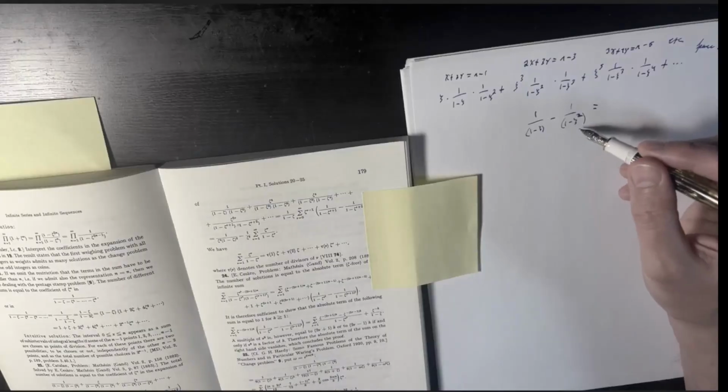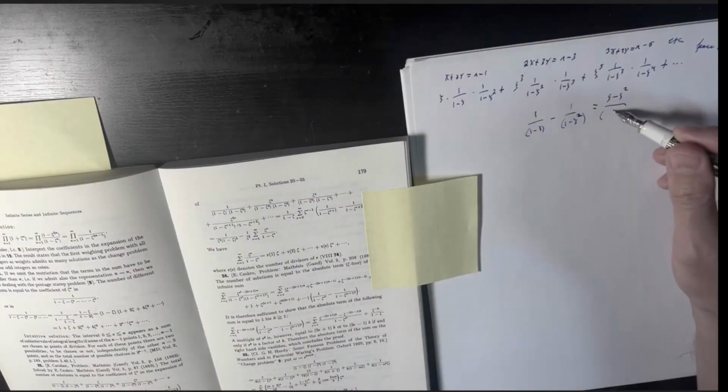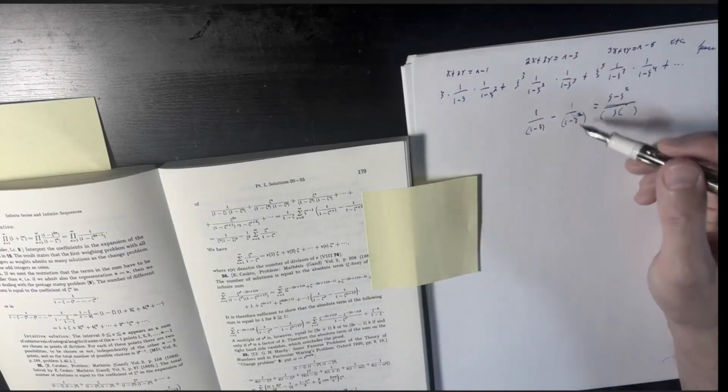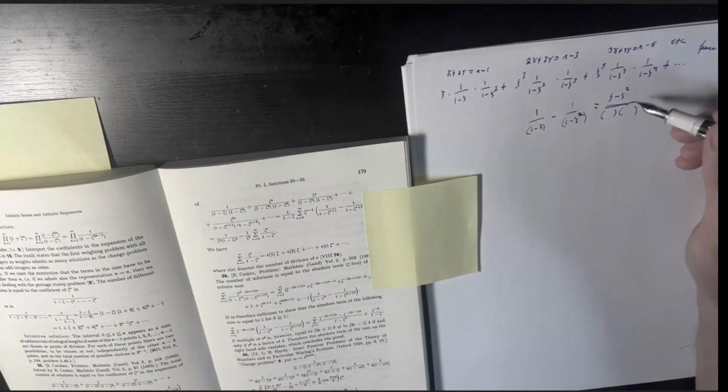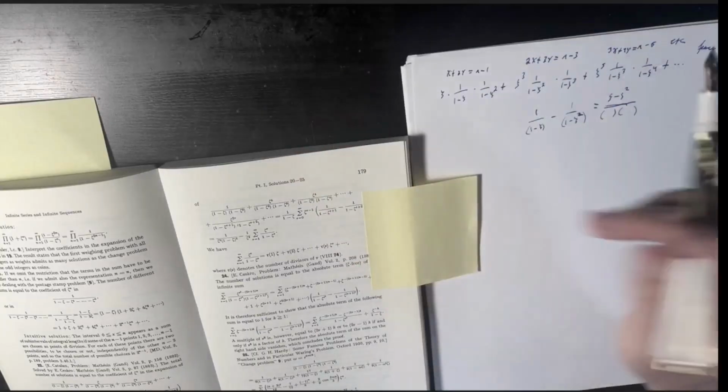So the ones cancel, and you get zeta minus zeta squared over the common denominator there. And then the other terms are different. You know, they're different denominators, so we're not going to combine those. Now in our first case we just had a 1 there. In the second case you get different numbers.